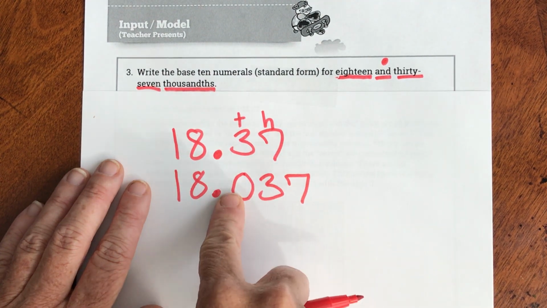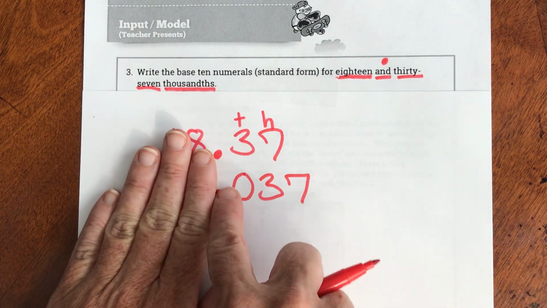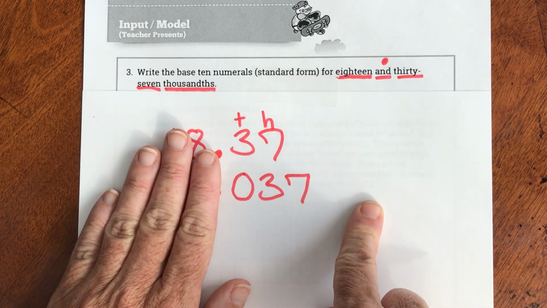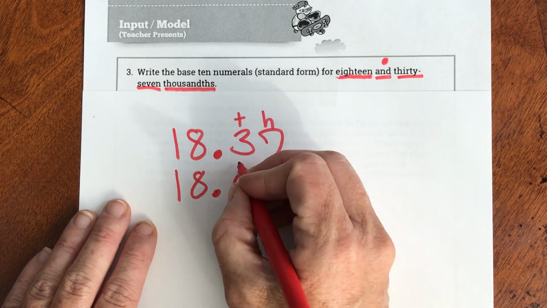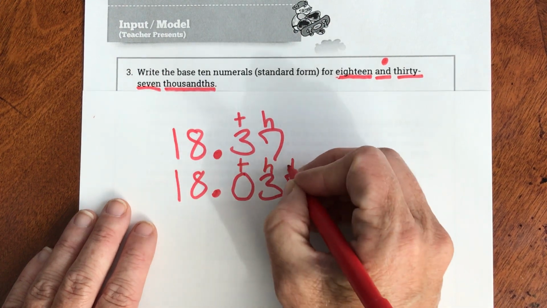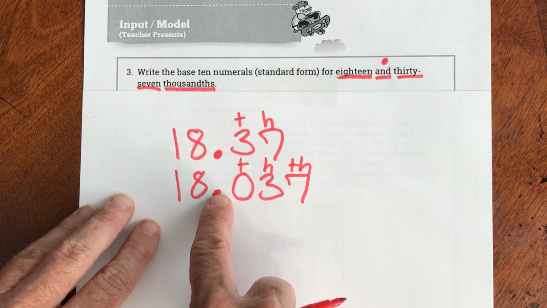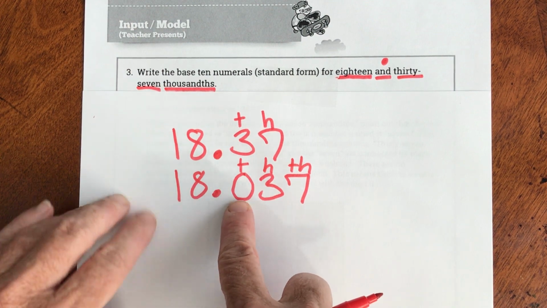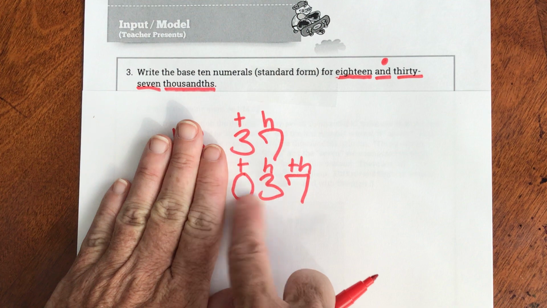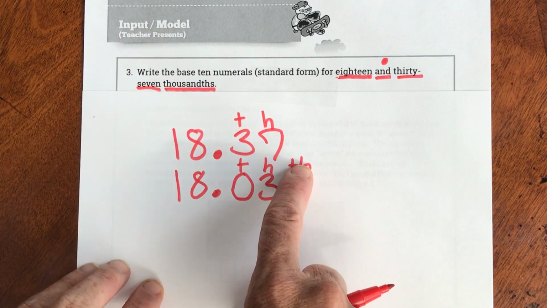The reason I have to add it there is I still need the number after the decimal to say 37. So this now says tenths, hundredths, thousandths. So how would I read this? 18, step 1, and step 2. Even though there's a 0, that's still 37, step 3, thousandths.